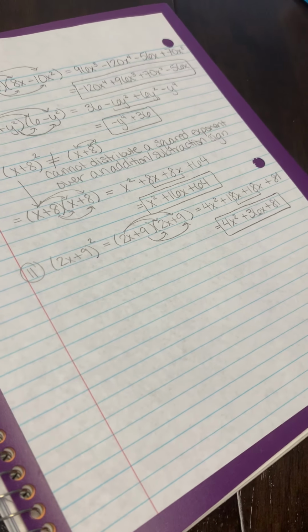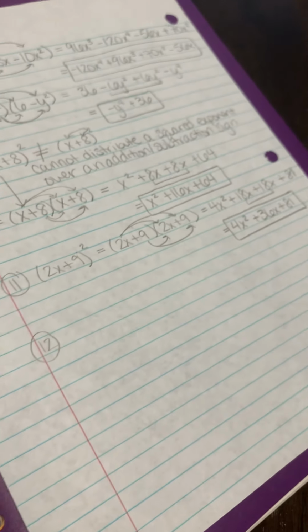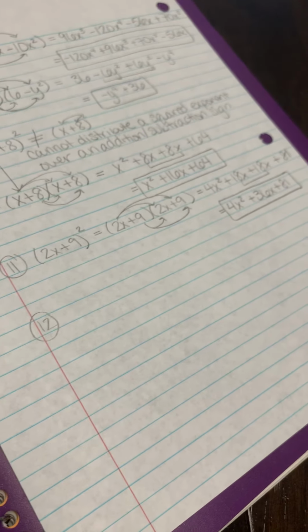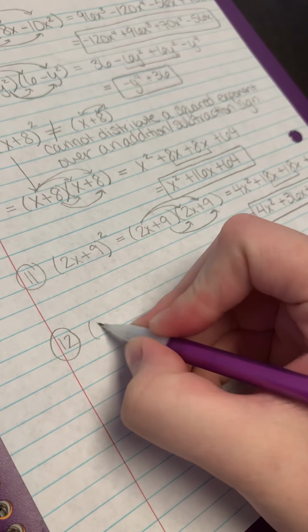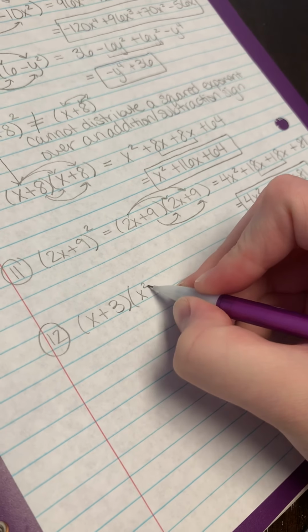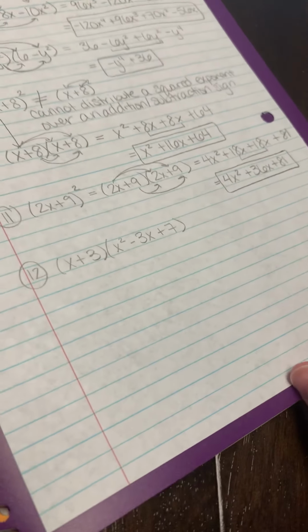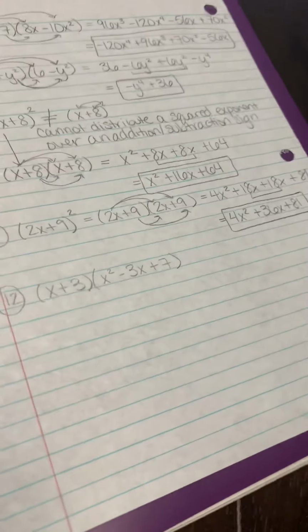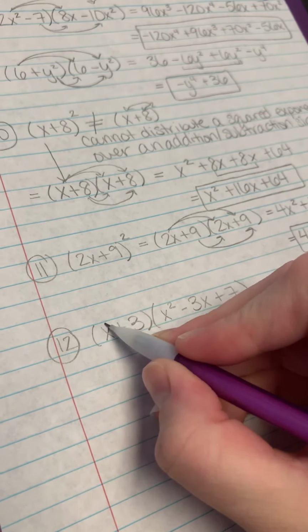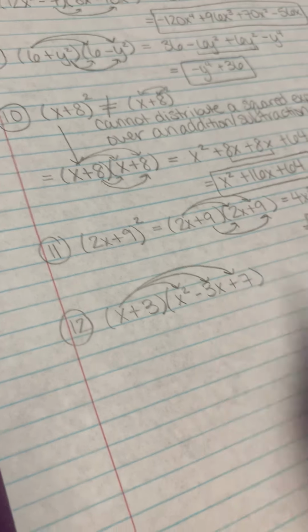Okay, good job. All right, last but not least, for the last two examples, we're gonna take a binomial times a trinomial. Okay. So I have x plus 3 times x squared minus 3x plus 7. Now again, just like we did on the front side, all that means is you're multiplying more terms. So I'm going to take the x, I'm going to multiply it to every term of the second quantity.